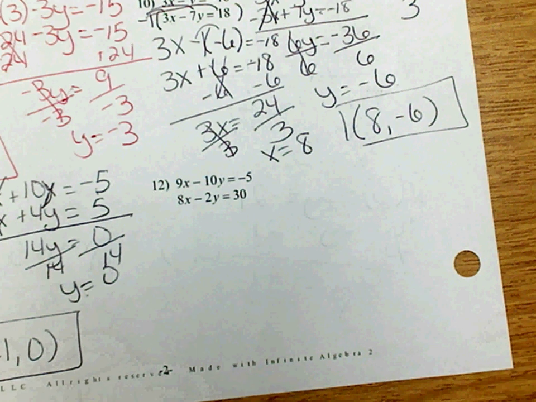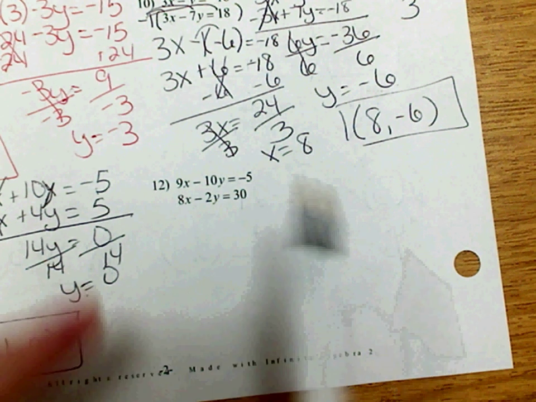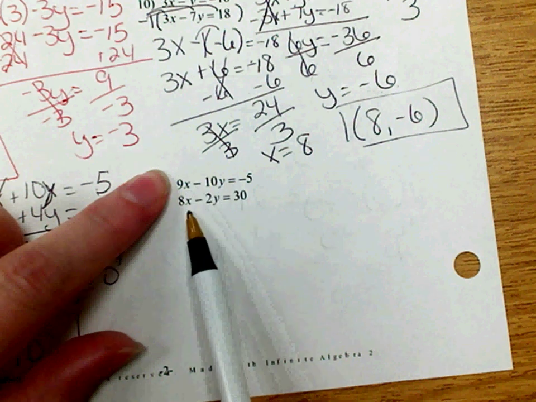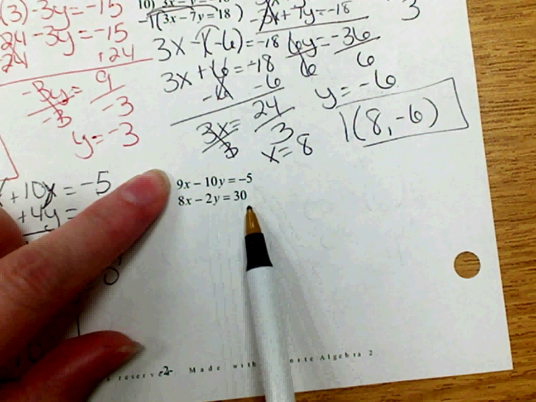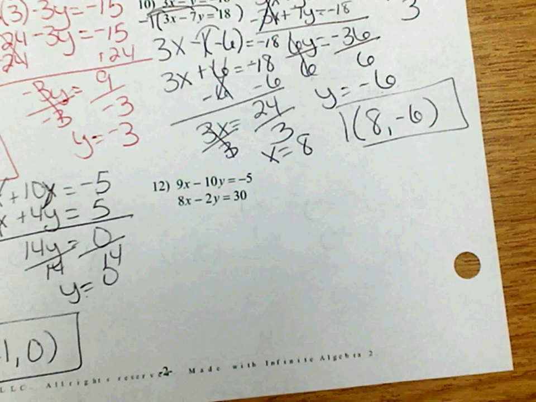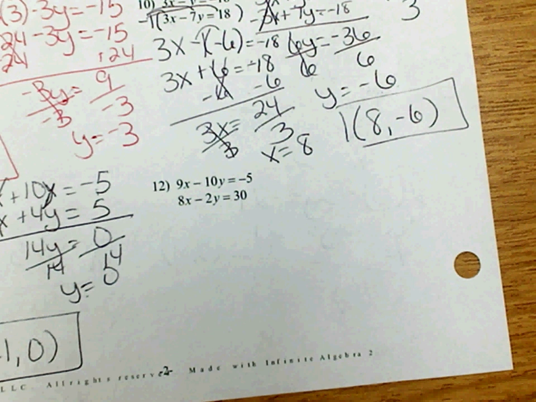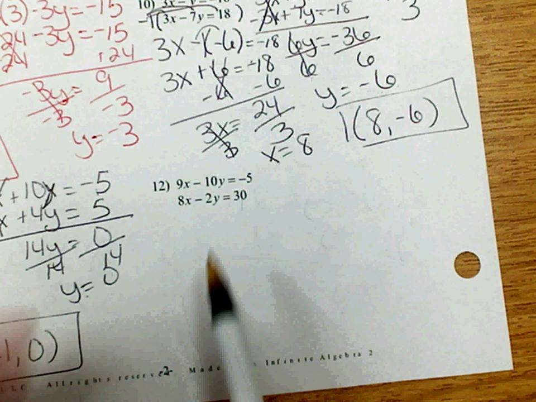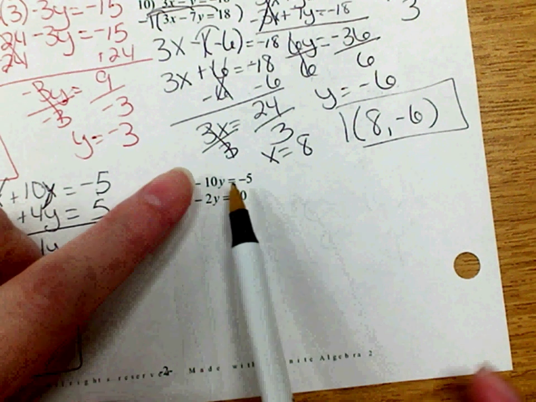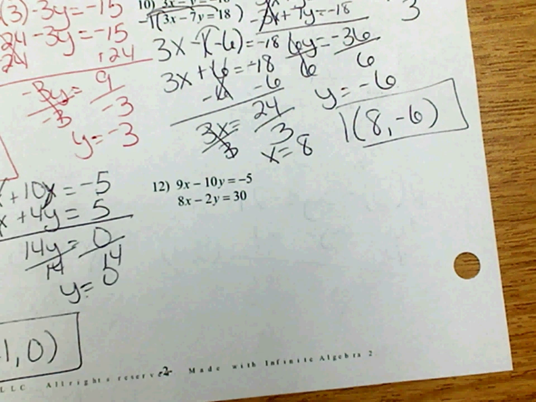All right, on number 12, once again, this is in standard form. We have x's and then y's and then equals a constant. So this is another one that I personally like elimination. But if you want to solve for y and put it in the calculator, go right ahead. Okay, so the x's do not cross off, the y's do not cross off.